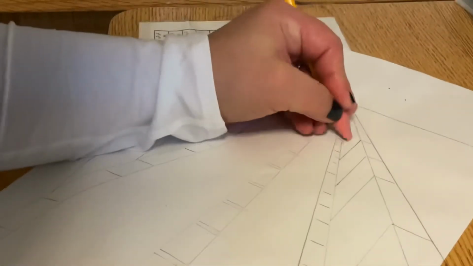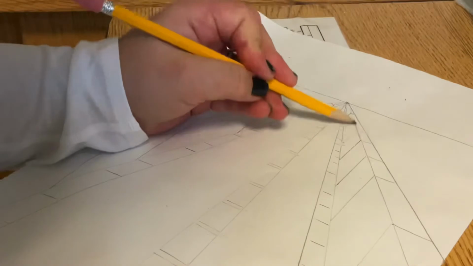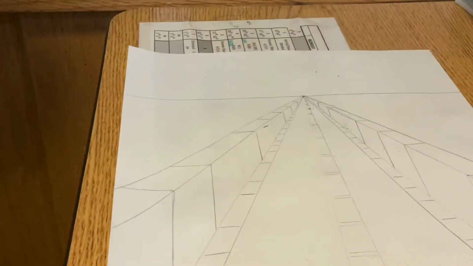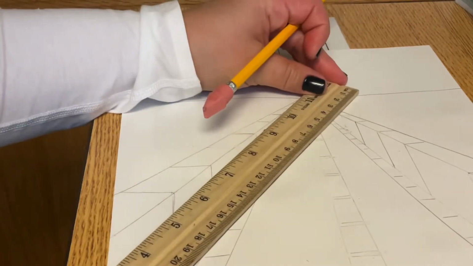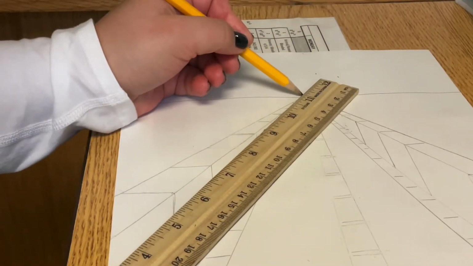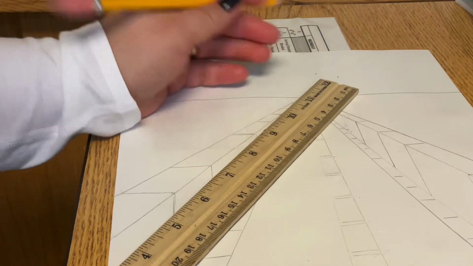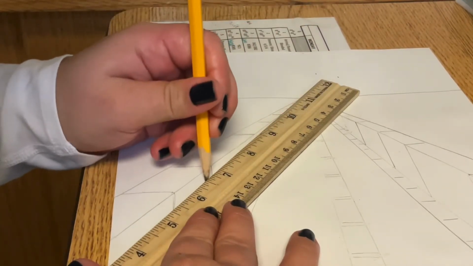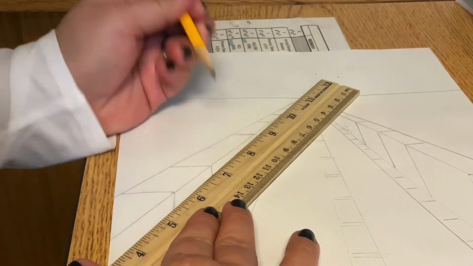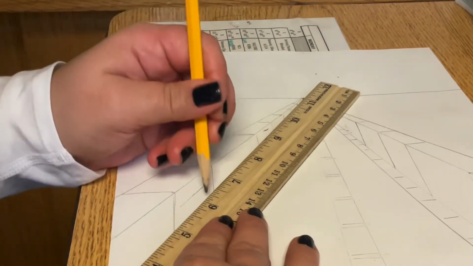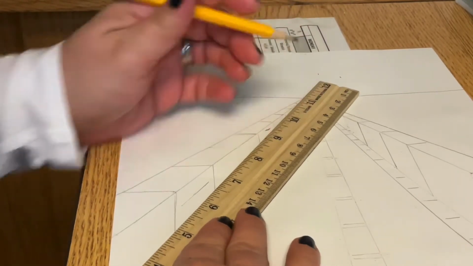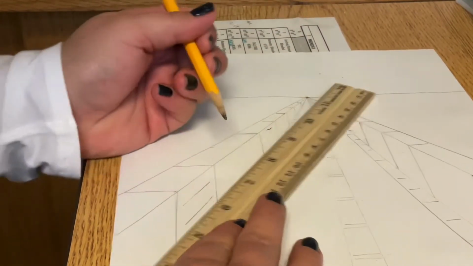I'm going to show you guys how to make some simple windows. For windows, they all have to be drawn leading to that point up there. So, for example, I'm just going to make a top line and a bottom line. And they all touch that center point and go out a little bit at the bottom.